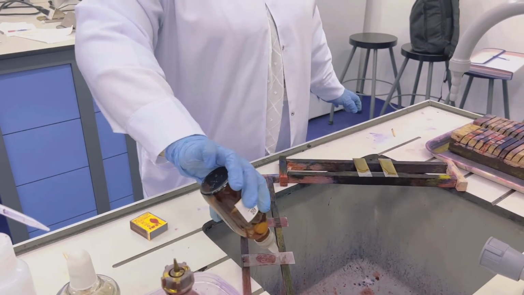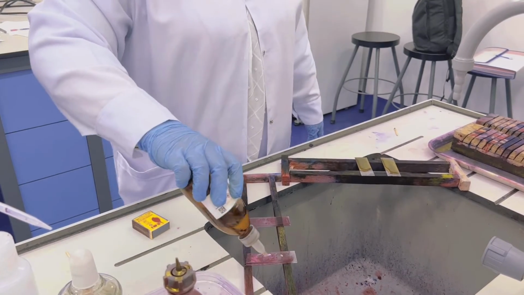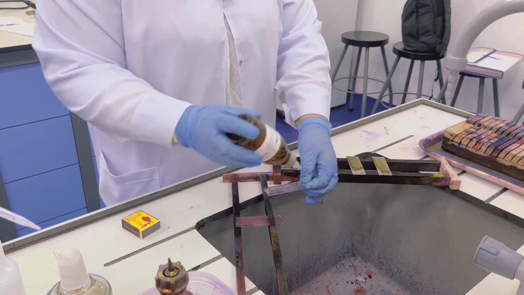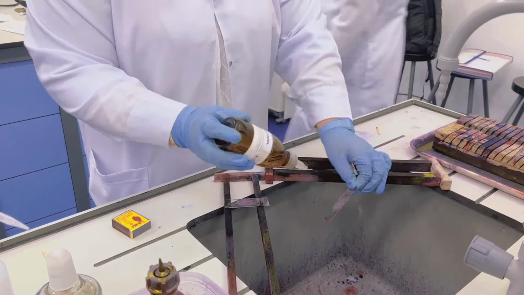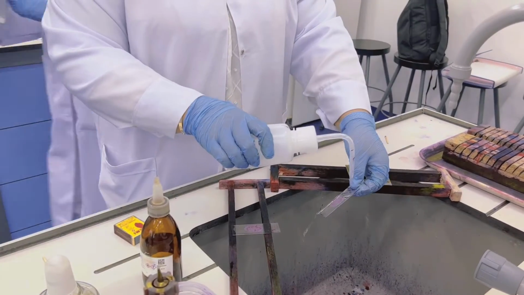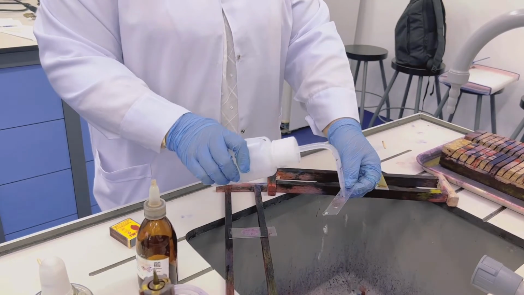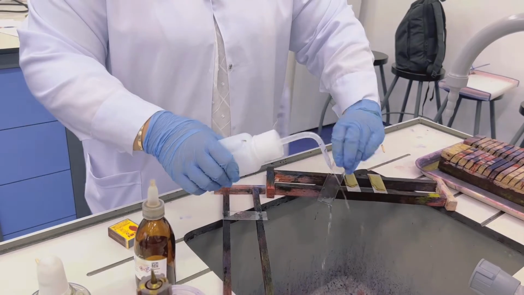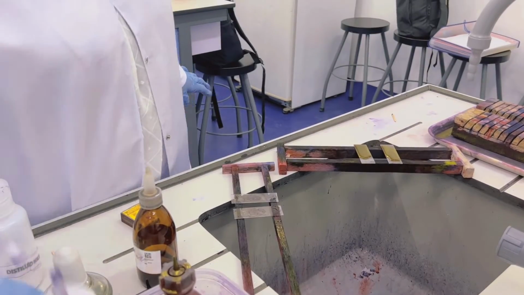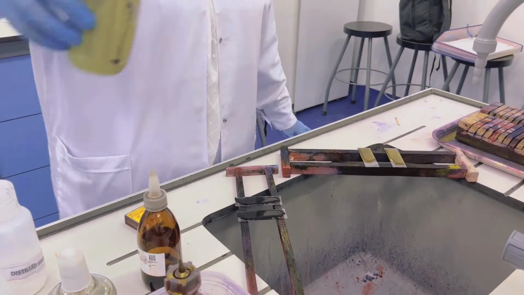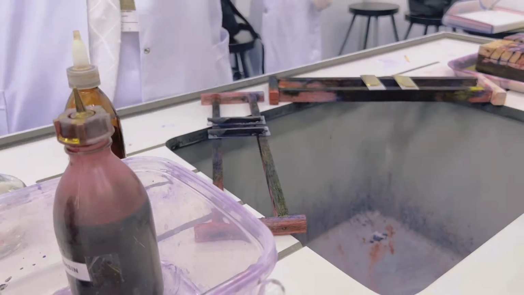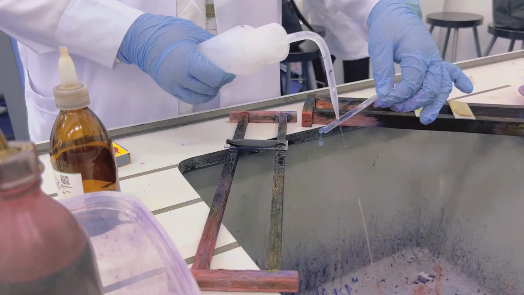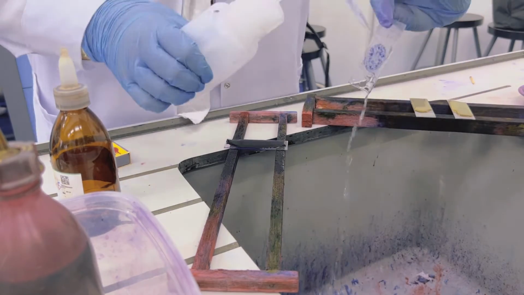Next is to flood the slide with decolorizer. Make sure that the stain is fully removed. Then wash it with distilled water. For the last stain, flood the slide with methylene blue for 30 seconds. And lastly, wash the slide thoroughly with distilled water and allow it to air dry.